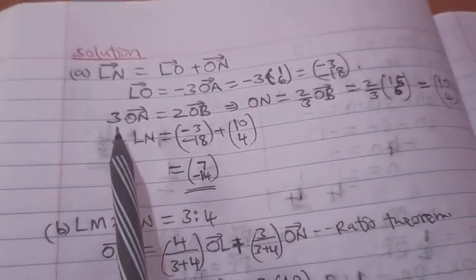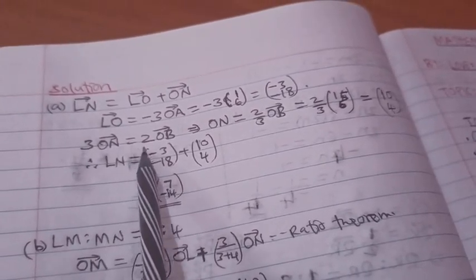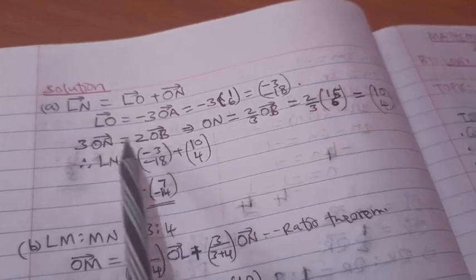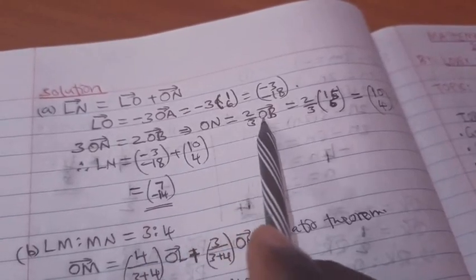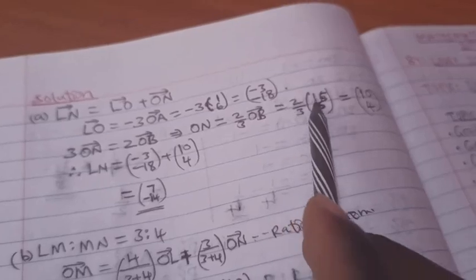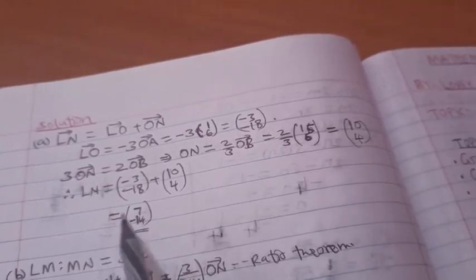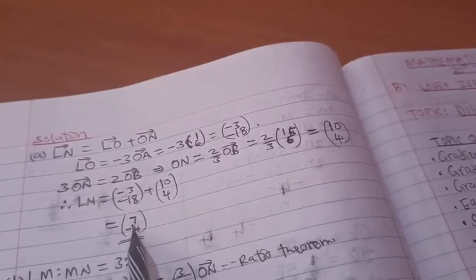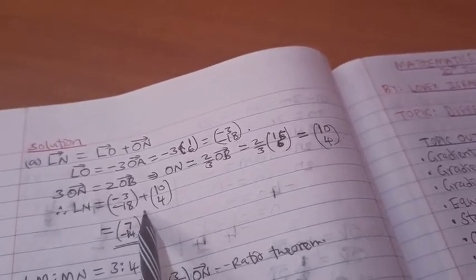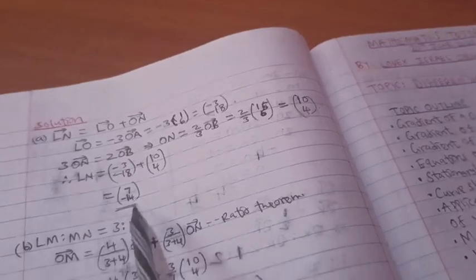Now, also, vector 3ON equals 2OB. That means that ON will be 2 all over 3 of OB, which is 2 all over 3 of (15, 6), which is (10, 4). Therefore, LN equals LO, which is (-3, -18), plus ON, which is (10, 4), which gives us (7, -14).